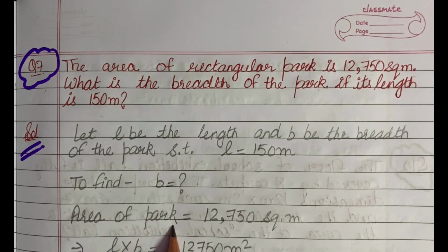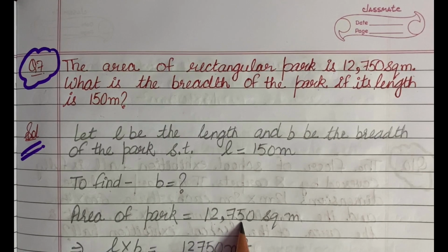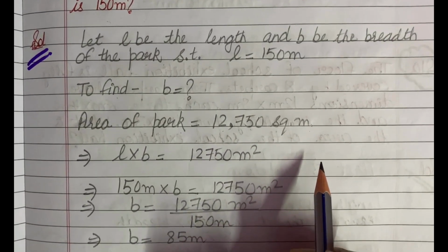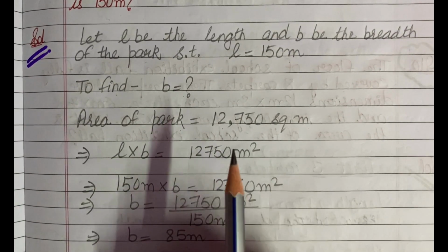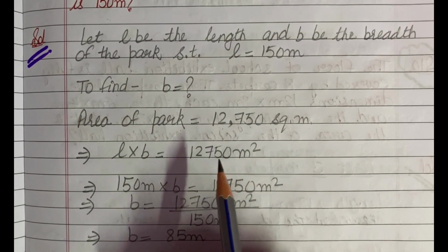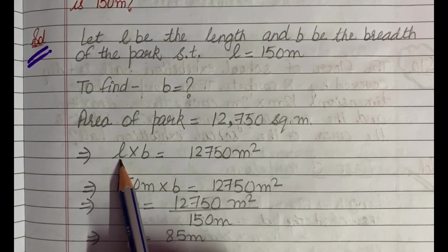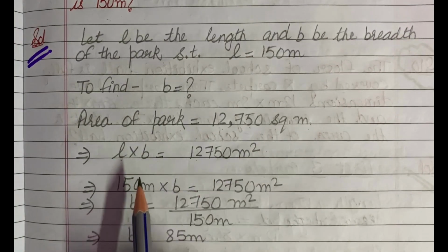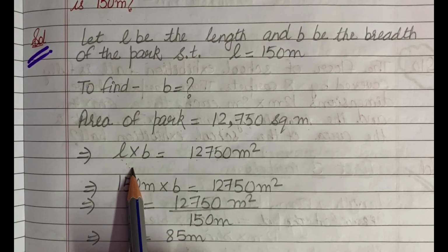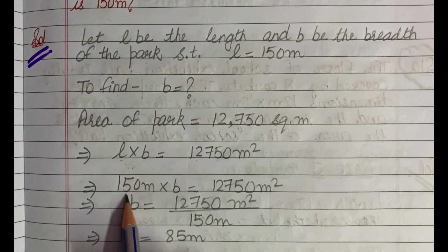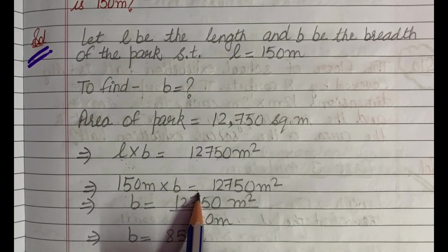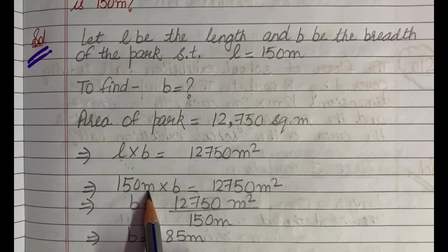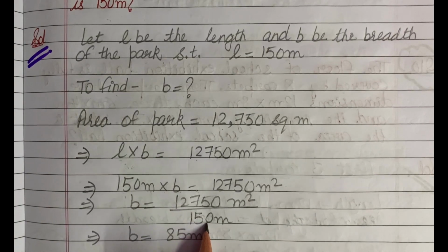Now the area of the park is given to us, that is 12,750 square meter. Now students, we know that the formula of the area of a rectangle is L multiplied by B, and this park is rectangular in shape. So here we can write L multiplied by B is equal to 12,750 meter square. Now put the value of L in this equation, and on putting it we will get 150 meter multiplied by B is equal to 12,750 meter square. Now 150 meter is multiplying here, on shifting it will divide.